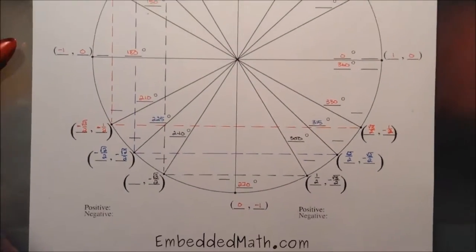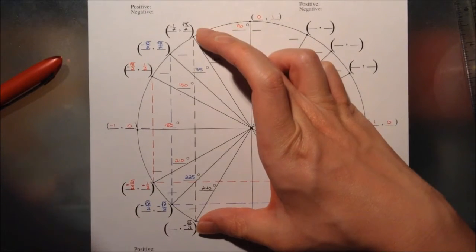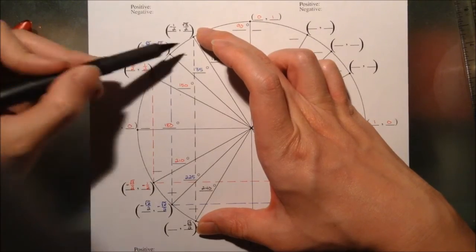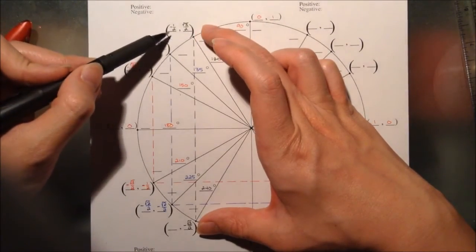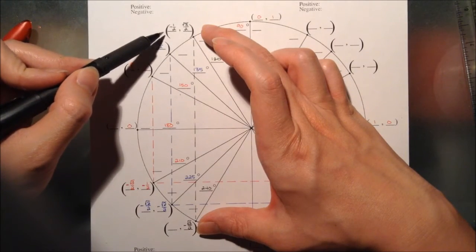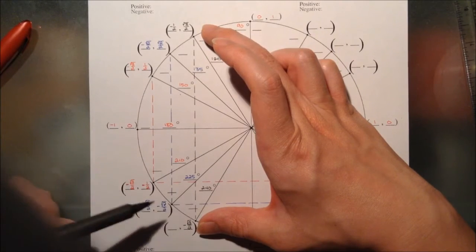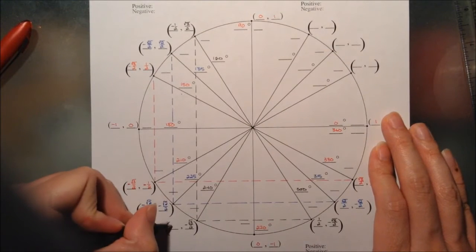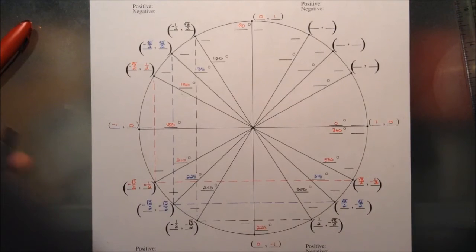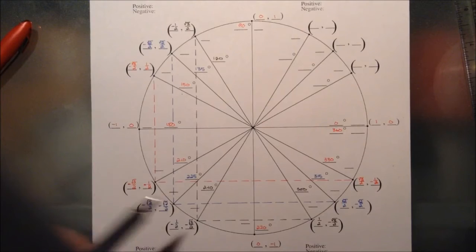And then, when I'm comparing quadrant 2 to quadrant 3, you see this vertical line? So they correspond to each other. That means that it will have the exact same x value. So at quadrant 2, 120 degrees, if our x value is negative 1/2, then in quadrant 3, 240 degrees, it will be the same exact x value, which is negative 1/2. So we have our exact values for 210, 225, and then 240.